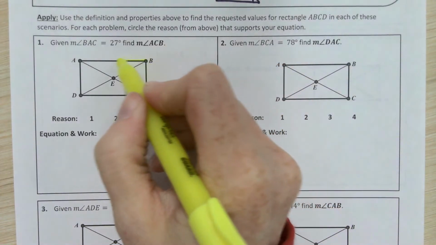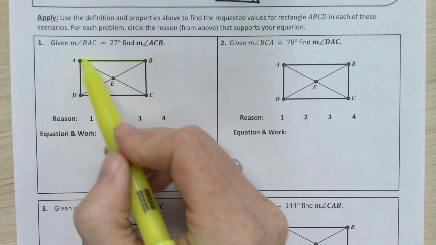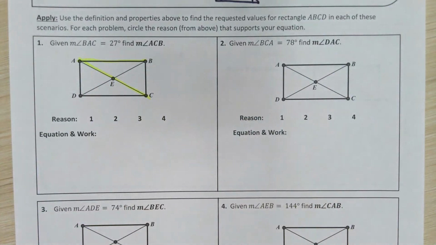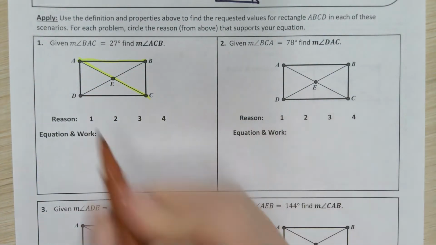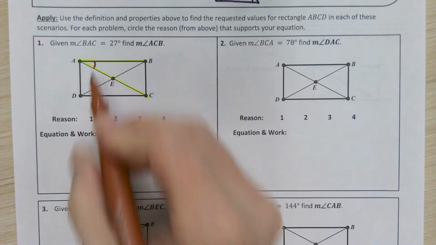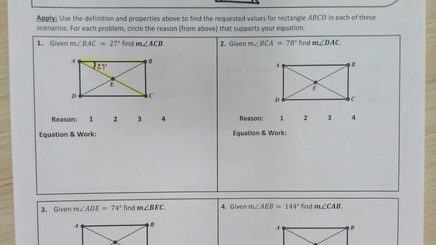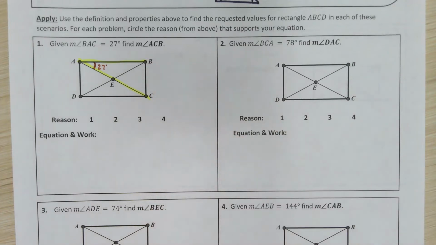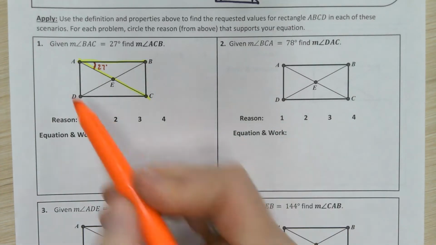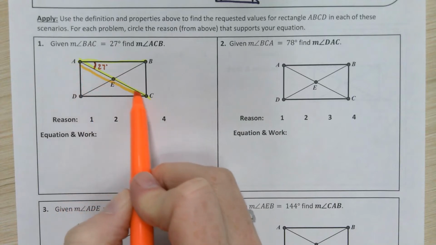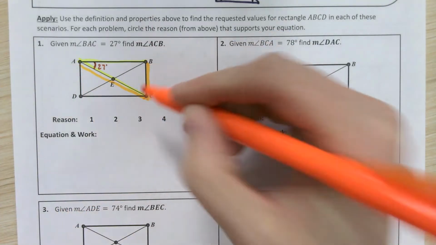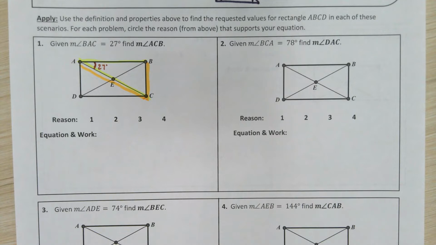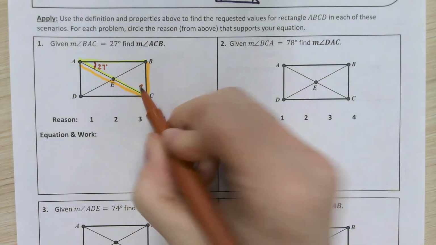So if we travel from B to A to C, that angle tucked into the corner here, up where that A is, is 27 degrees. Okay, if we are looking for the measure of angle ACB, ACB travels this direction and ends up creating this angle down here at C. So this one is our goal.